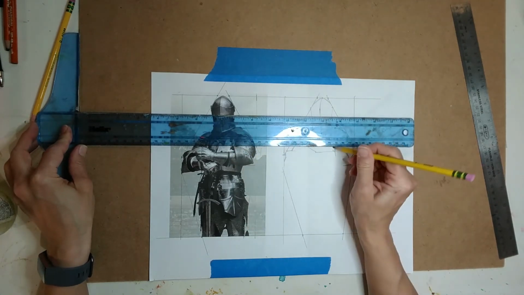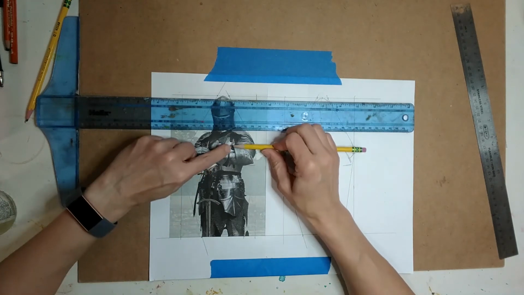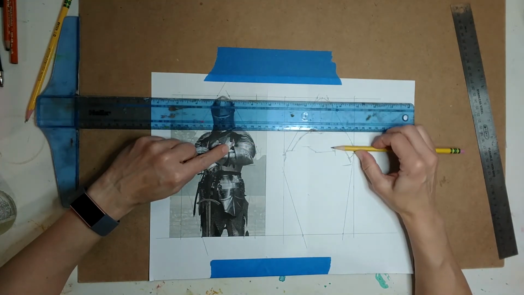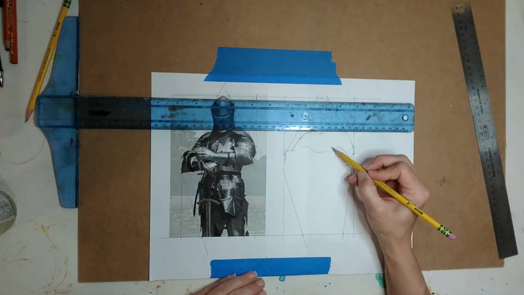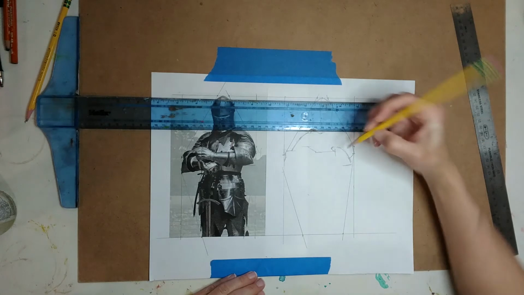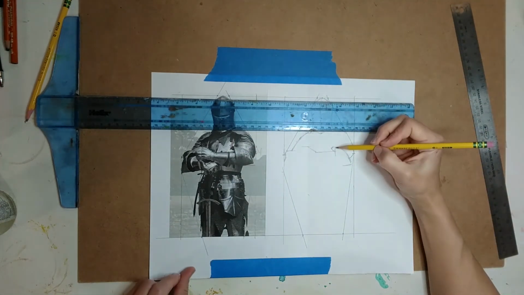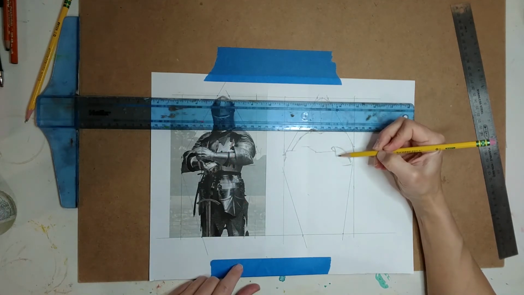But I'm getting that top here. And I'm going to find the edge. Okay. Mapping in, mapping in.